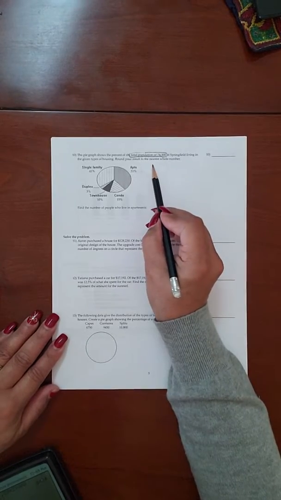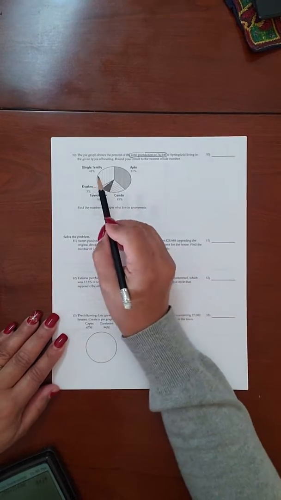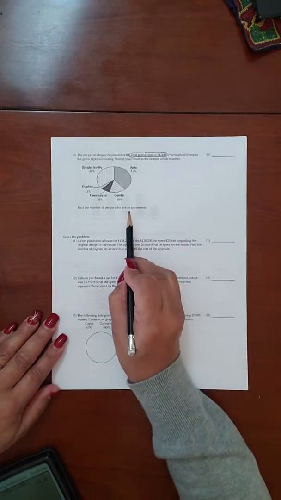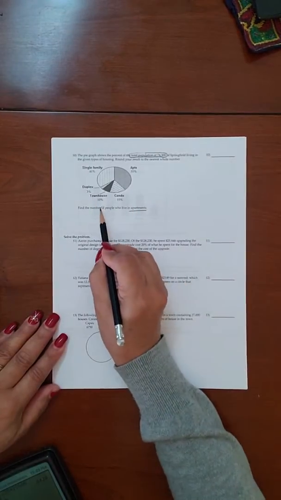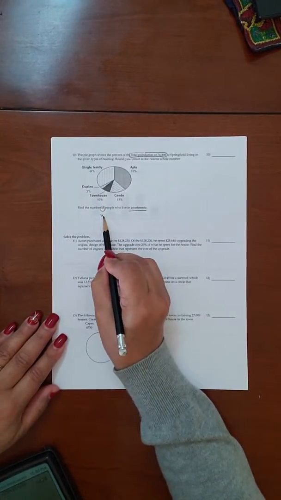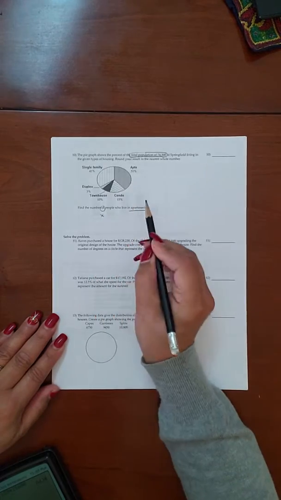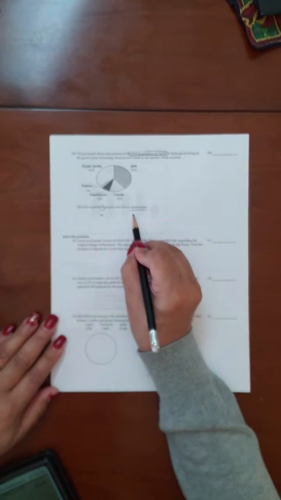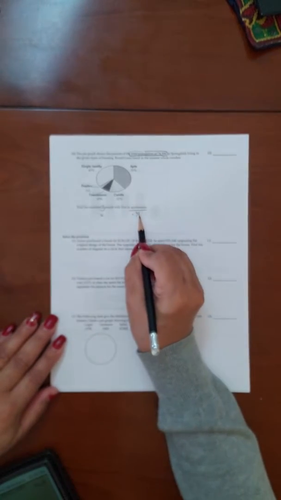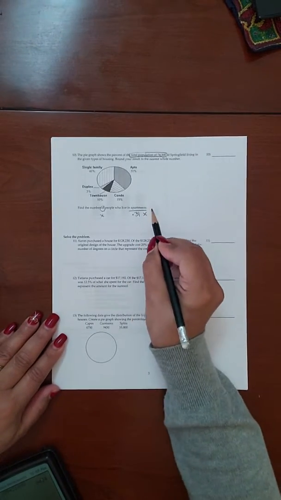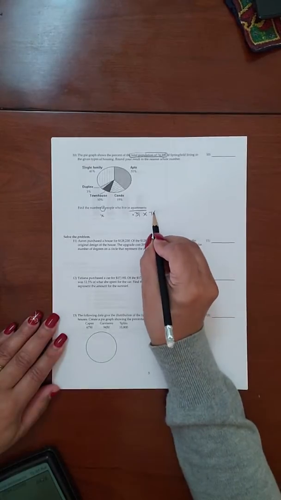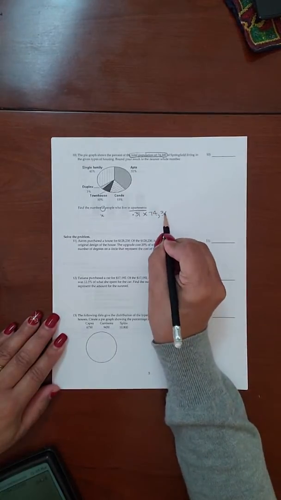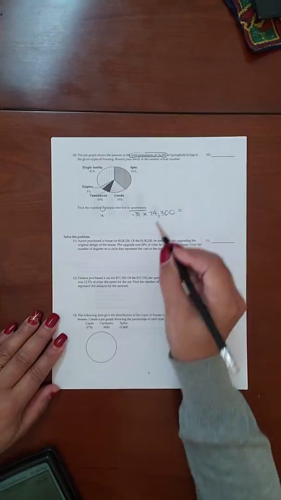Okay, we are going to look for living in apartments this time. Don't forget, of means multiply, and you're always multiplying by the total. So you're going to go grab the percentage that represents people living in apartments. That's 31% of the total population that they've given you. Put this in your calculator.